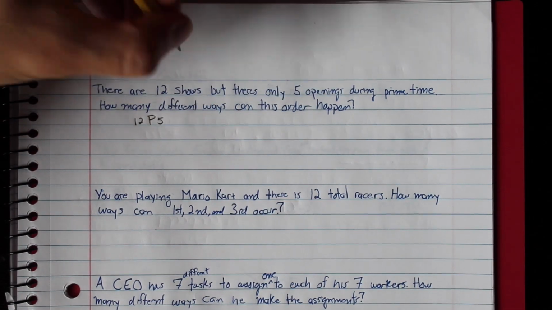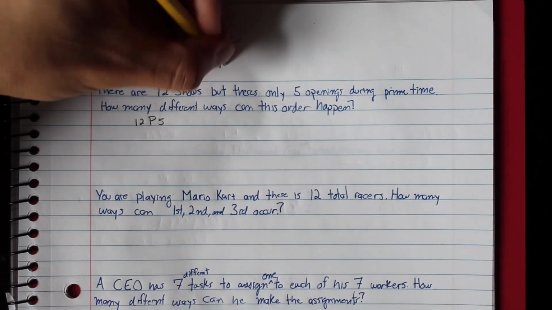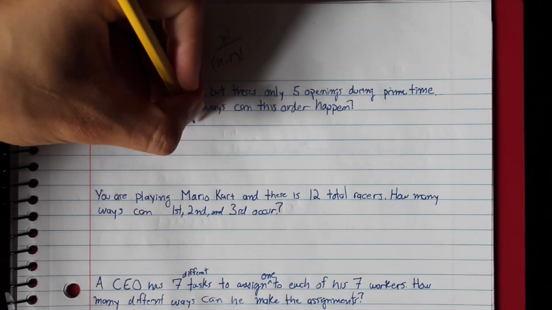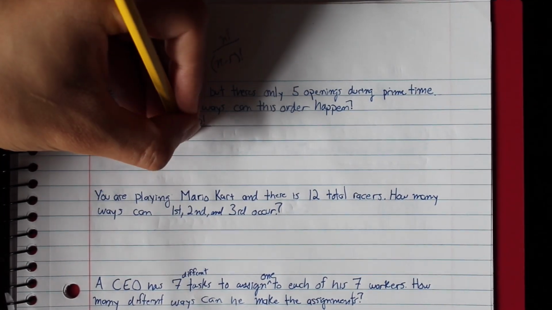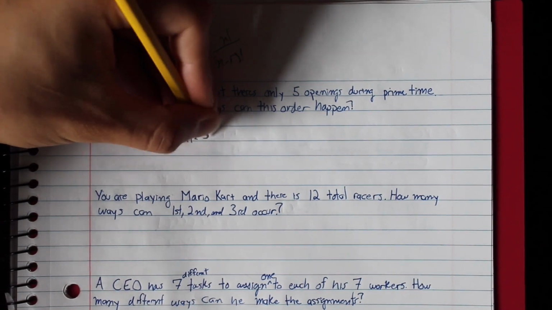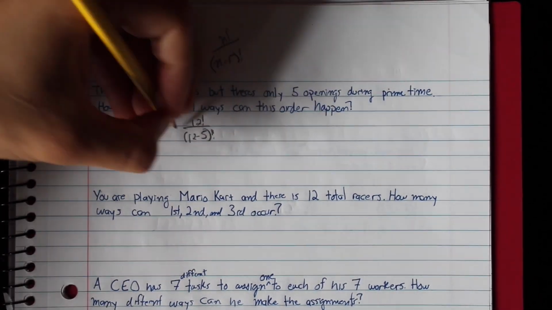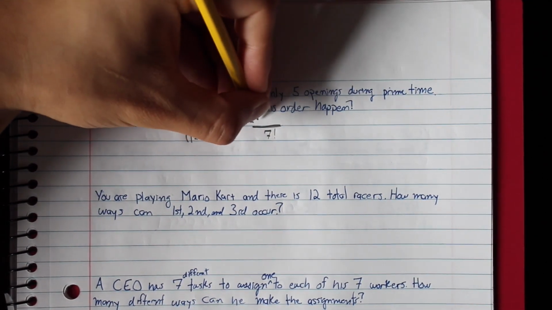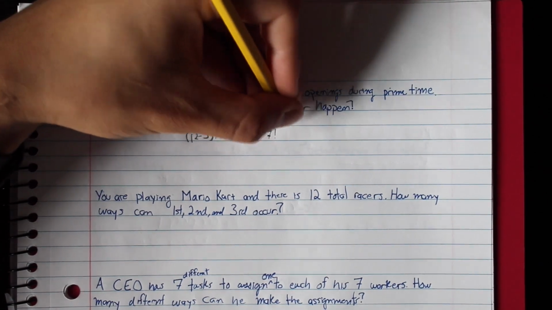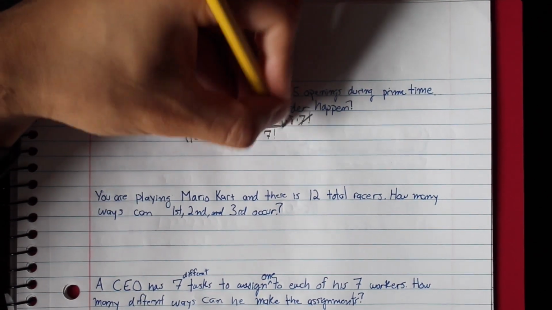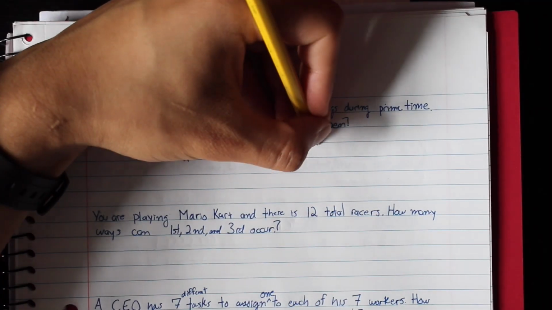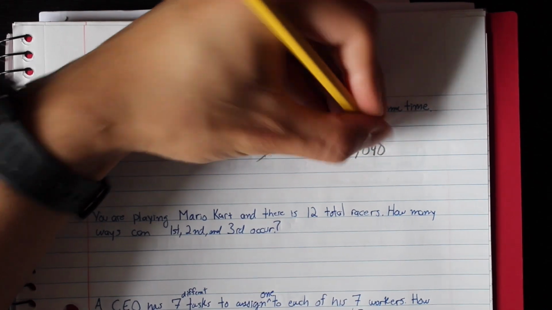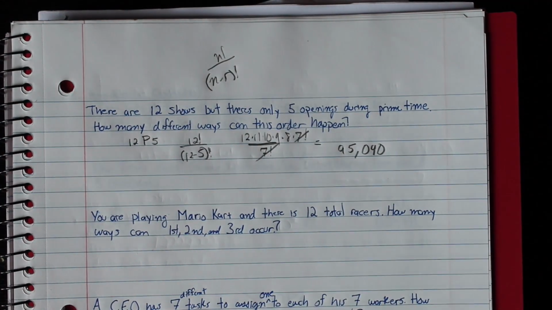It's going to be 12P5, and that's our equation just for reference. So it's going to be 12 factorial over (12 minus 5) factorial. Let me do the bottom first. That should be 7 factorial. So we have 12 times 11 times 10 times 9 times 8 times 7 factorial. Cross that out, we just multiply the rest, and that should equal 95,040 different ways that this order can happen. So that's a lot of combinations.